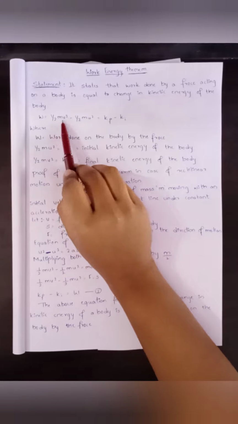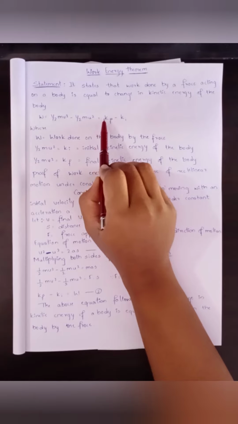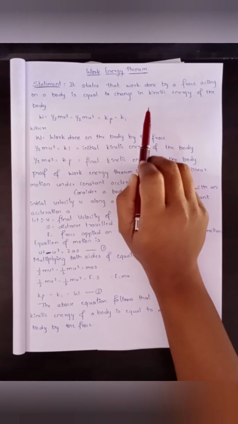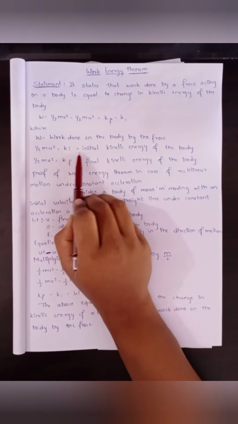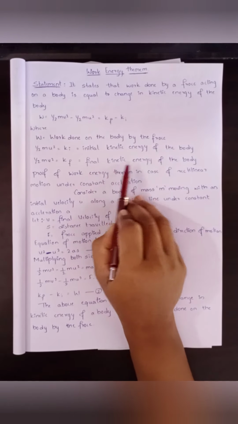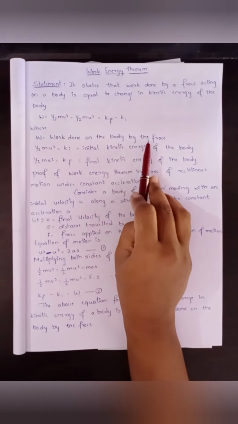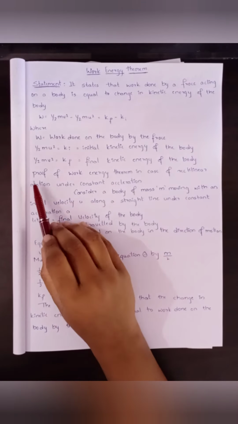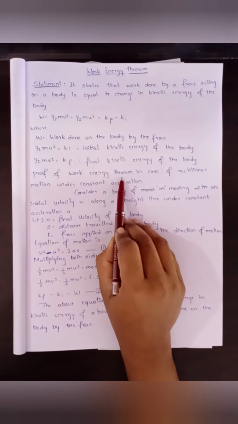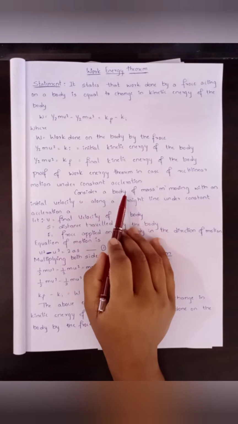So W is equal to half m v square minus half m u square, or we can write it as Kf minus Ki, where Ki is the initial kinetic energy of the body and Kf is the final kinetic energy of the body, and W is the work done on the body by the force acting. So let's study the proof of the work energy theorem in case of rectilinear motion under a constant acceleration.